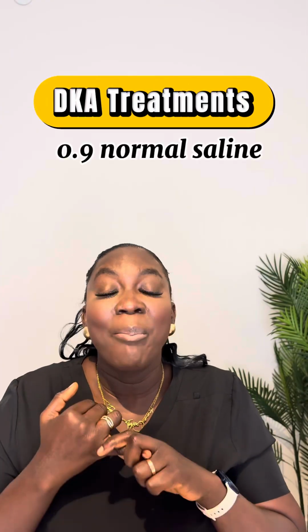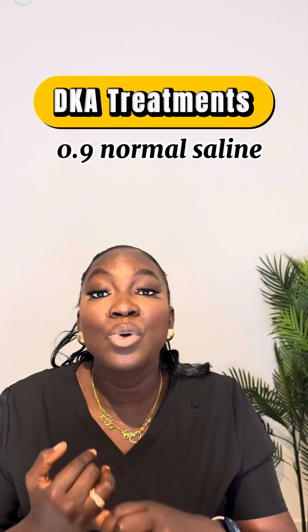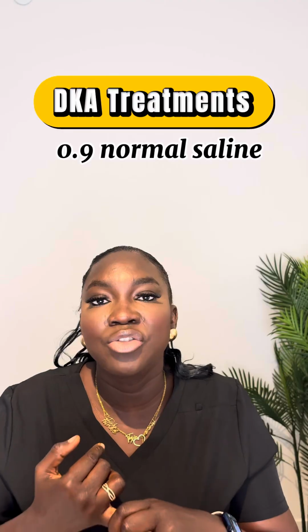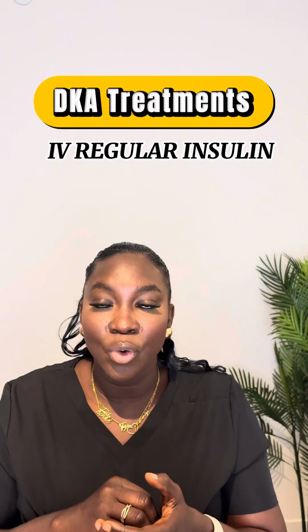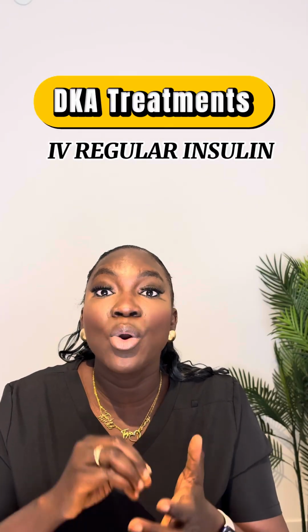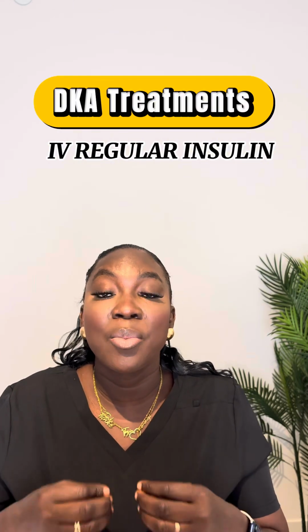Okay, now treatment for DKA. Number 1, our priority in DKA is fluid volume resuscitation to prevent circulatory collapse because of severe dehydration. So the number 1 treatment is 0.9% normal saline to correct the dehydration. And the next treatment is insulin, okay? IV regular insulin only to lower the blood glucose, and hourly blood sugar checks must be done.